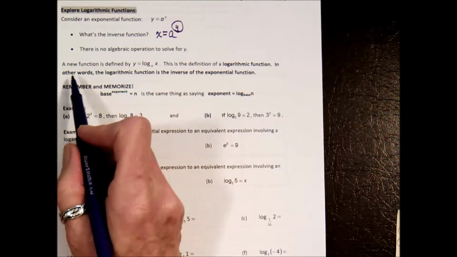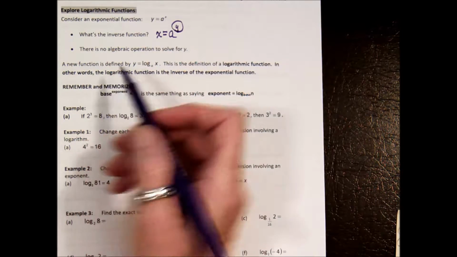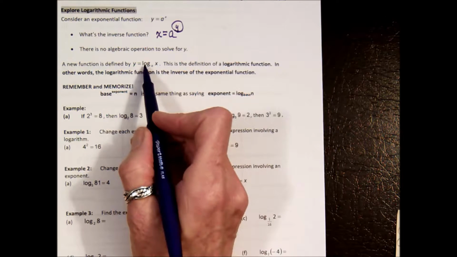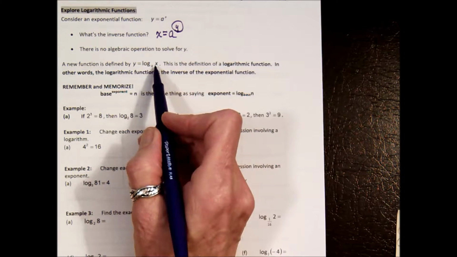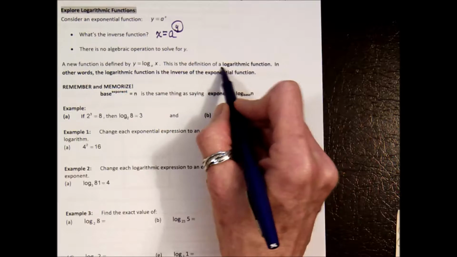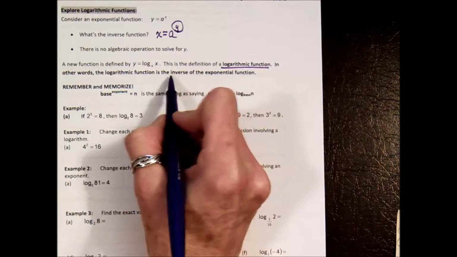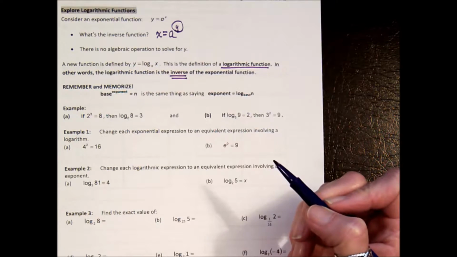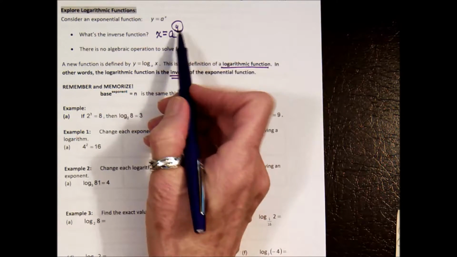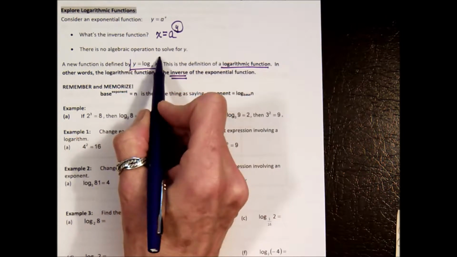So instead, we define a new function as y equals log base a of x. And this is the definition of a logarithmic function. So in other words, the logarithmic function is the inverse of the exponential function, but since we can't solve for it, we define it in this way.